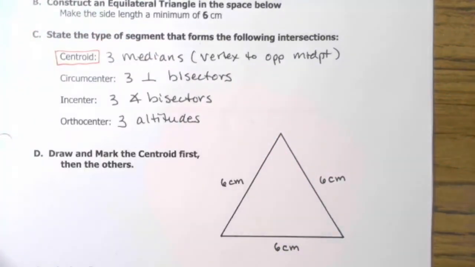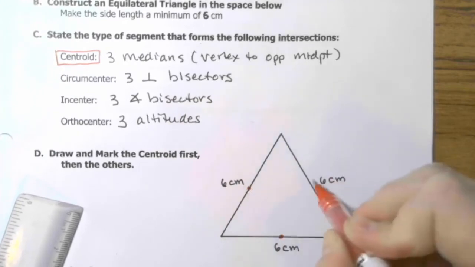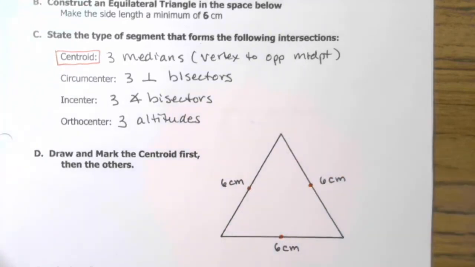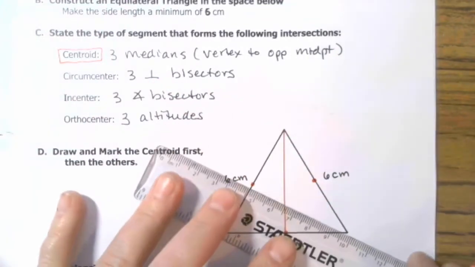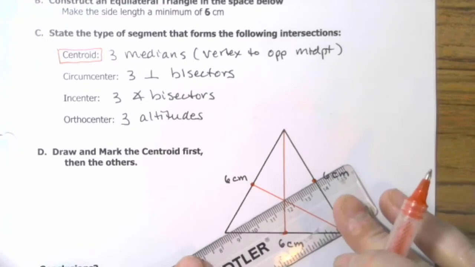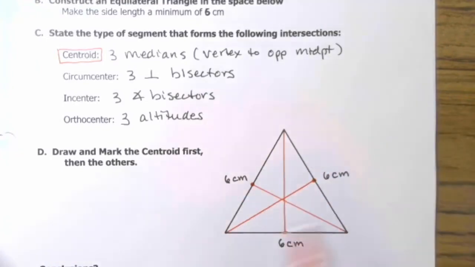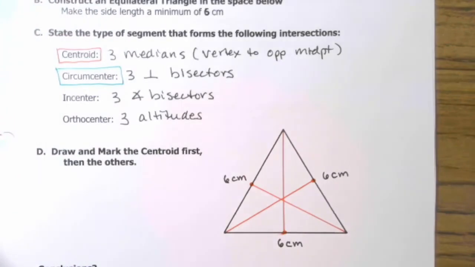Okay, so if we try to mark these on our drawing, let's say that we start with the centroid. And since this is 6 centimeters, we're going to shortcut this a bit, just estimate where the midpoint is. And if I draw the medians, so vertex to midpoint, vertex to midpoint, vertex to midpoint, there's my 3 medians. That's my centroid.